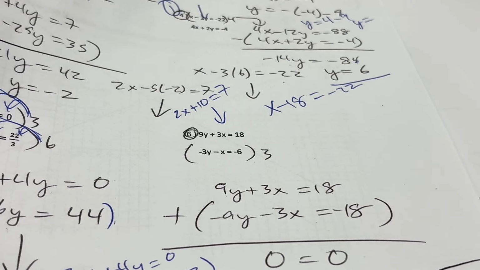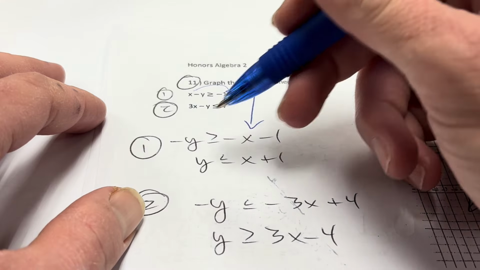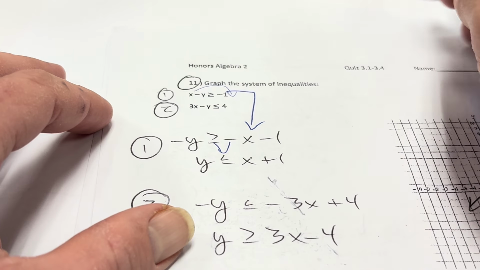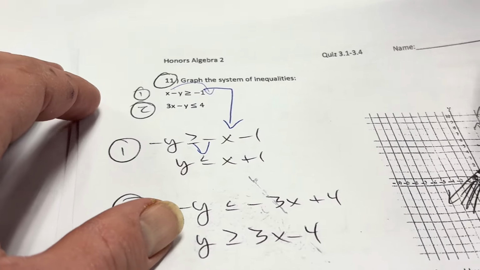All right, so this one, before I show you the graph, on number 1, I want to rewrite it. I'm going to move the x over. Negative y greater than or equal to negative x minus 1. We're going to divide everything by negative 1. Everything is now positive, but you flip the sign. So it's y less than or equal to x plus 1.